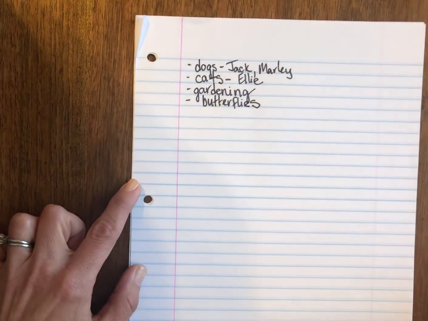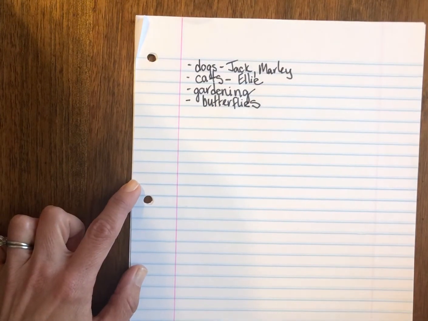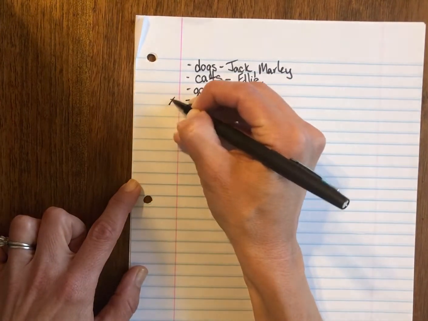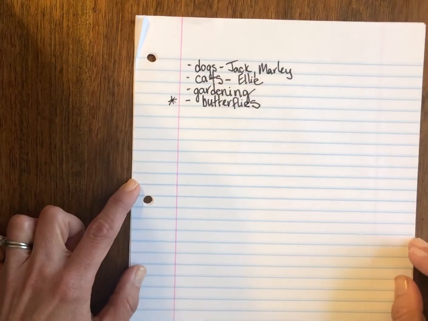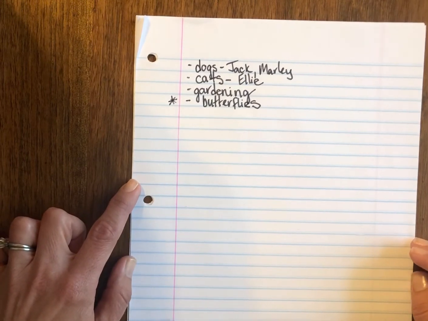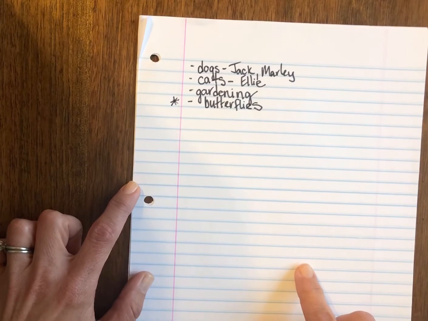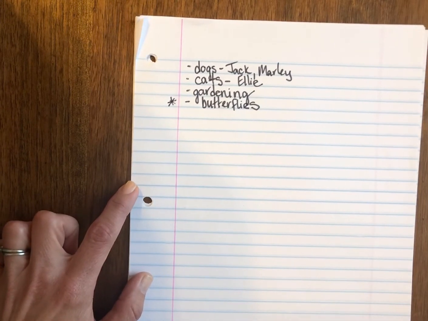So I have a few different ideas that I could write about. And because it is the springtime and because I've spent a lot of time in my garden, I'm actually going to think about the topic of butterflies that I could write to inform the reader about. So I've made my choice for my informational topic. Now I'm going to start planning today.